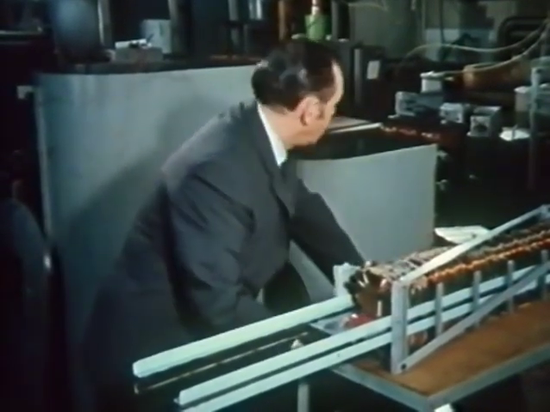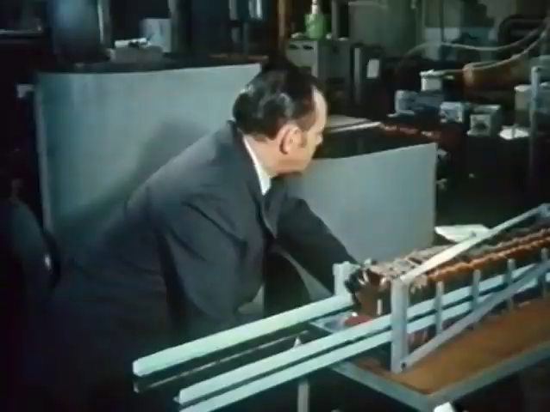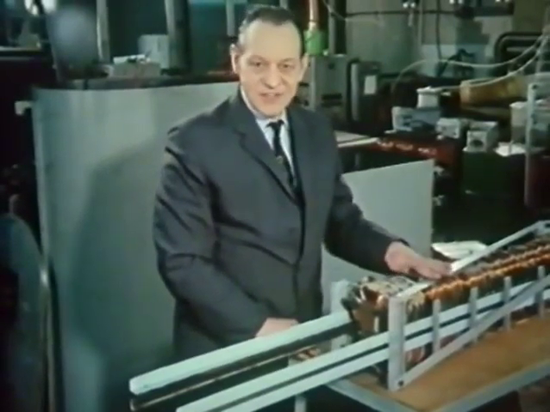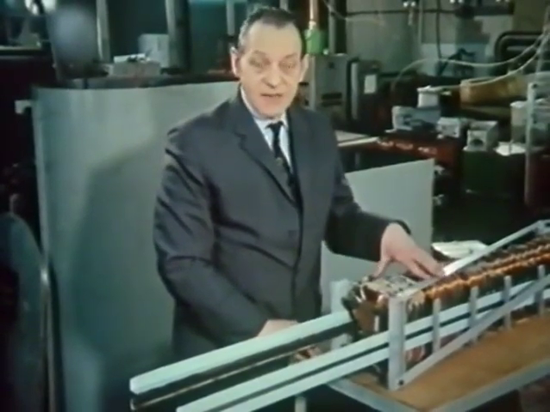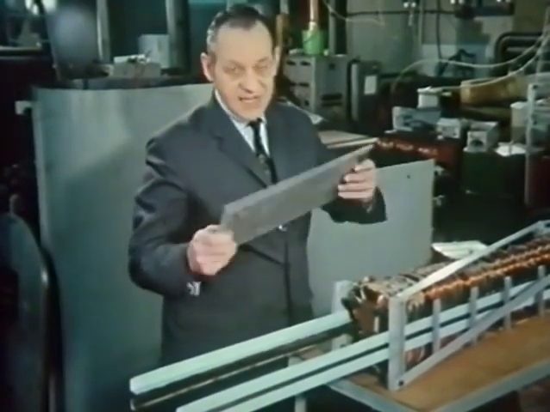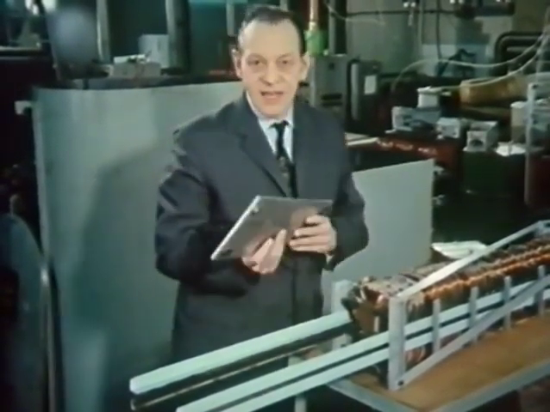Ready, Barry? Yes, Prof. 3, 2, 1, fire. This is a linear induction motor. It uses about 100 kilowatts, and it can accelerate 4-pound missiles such as this up to nearly 100 miles an hour.